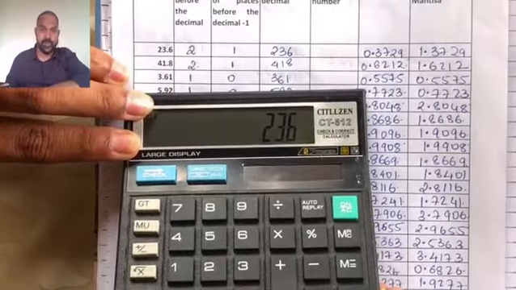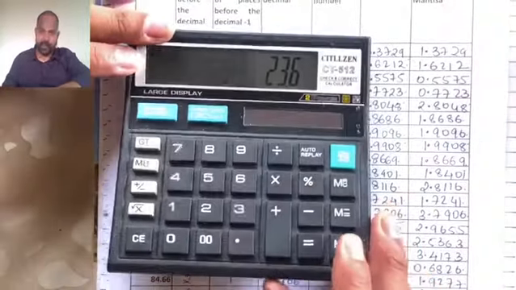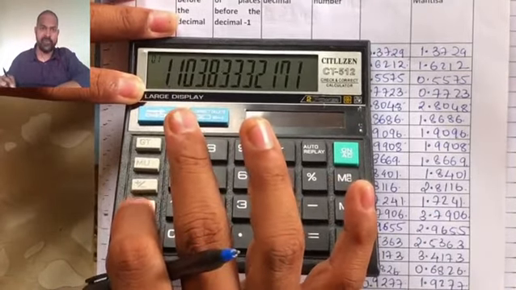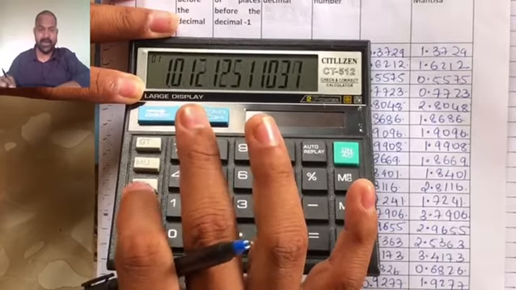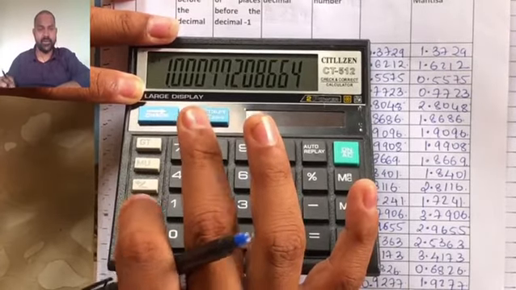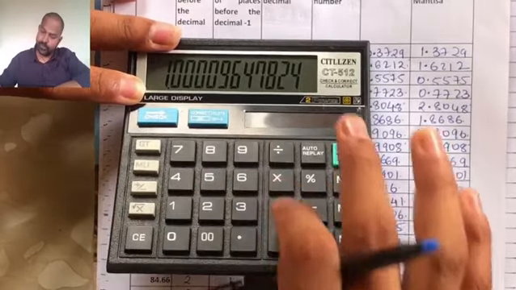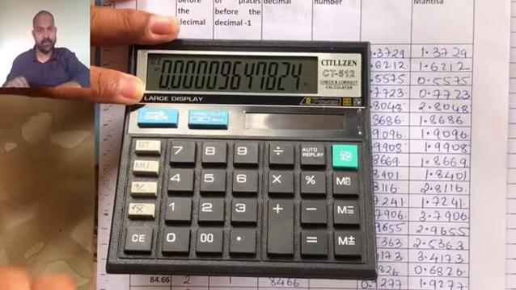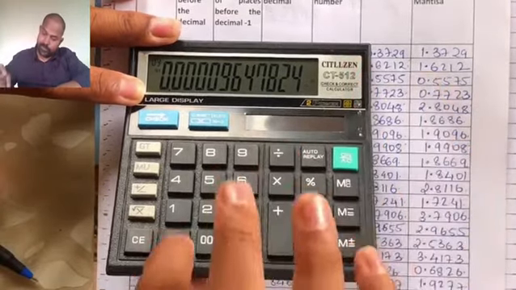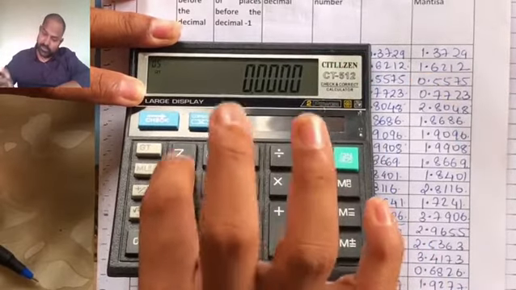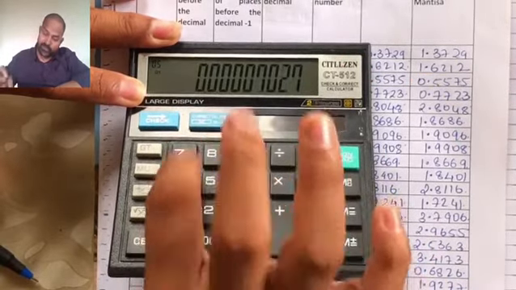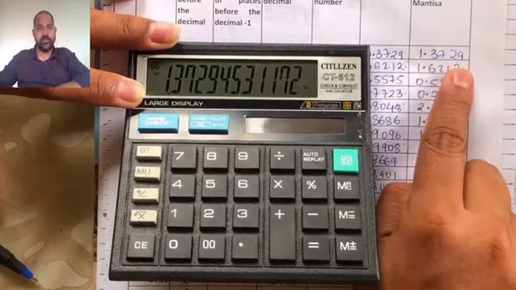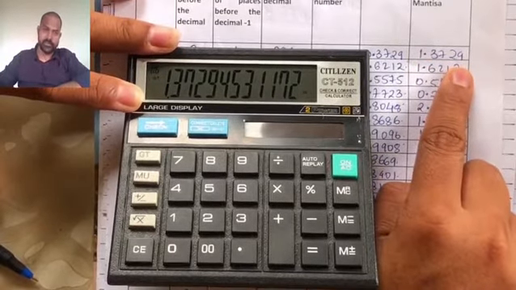23.6. Press the root sign 15 times. Correct? So 1, 2, 3, 4, 5, 6, 7, 8, 9, 10, 11, 12, 13, 14, 15. Minus 1. Subtract 1. Divided by 0.000070271, equal to 1.3729. It is correct up till the first 4 decimals.